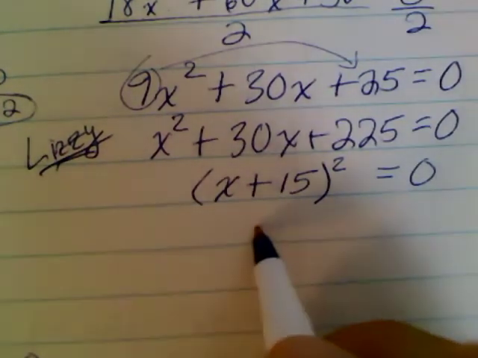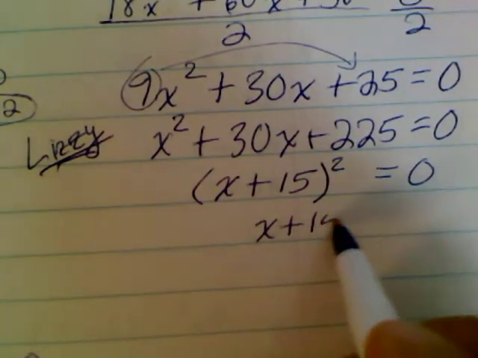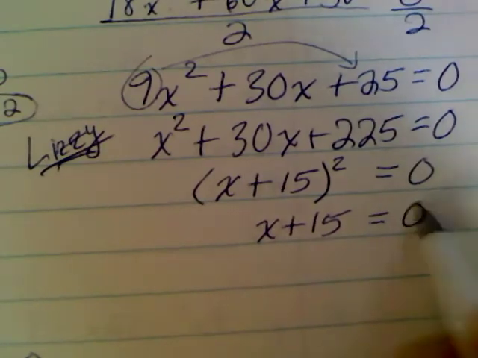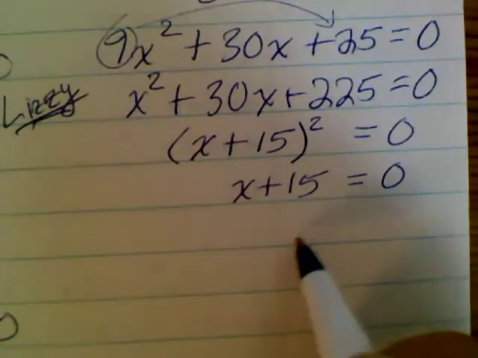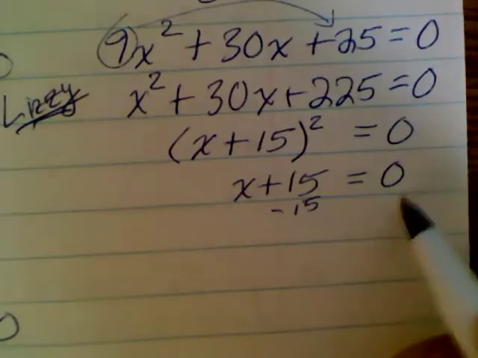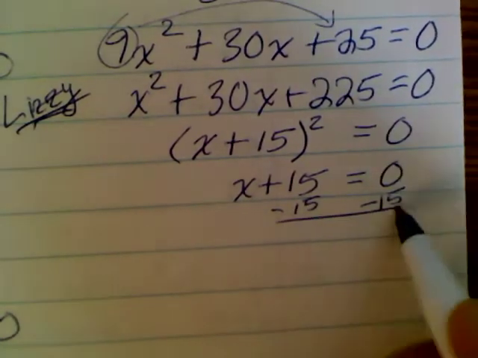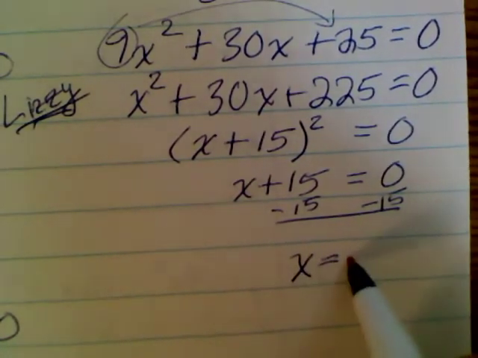Then you can take the square root of both sides. So x plus 15 equals 0. And then you subtract 15 on both sides. So x equals negative 15.